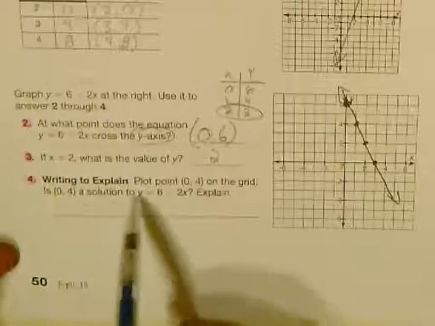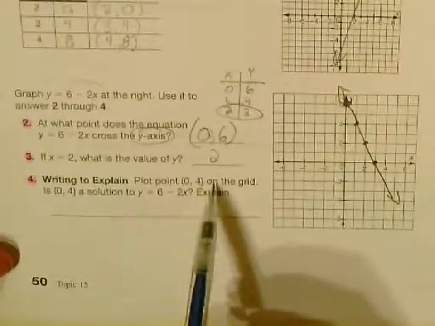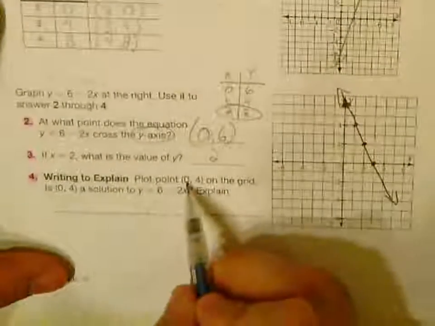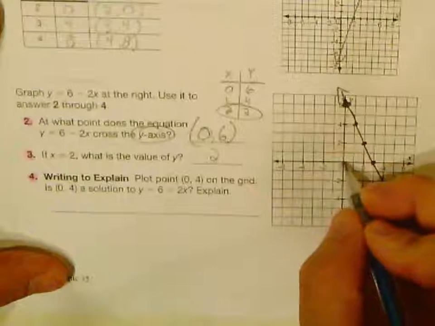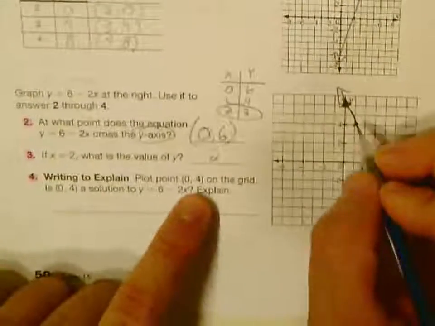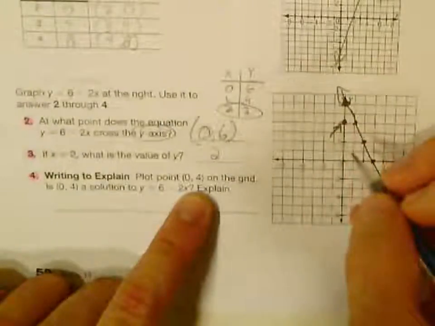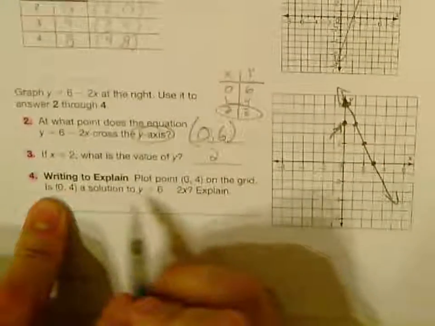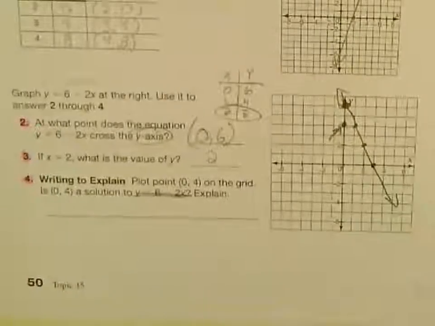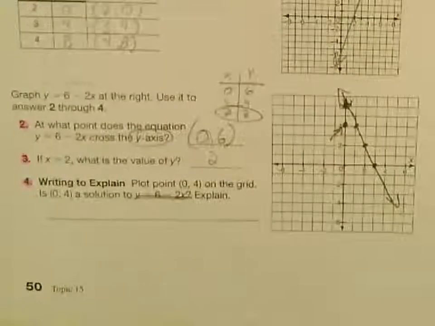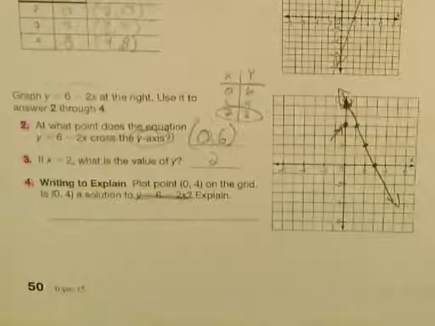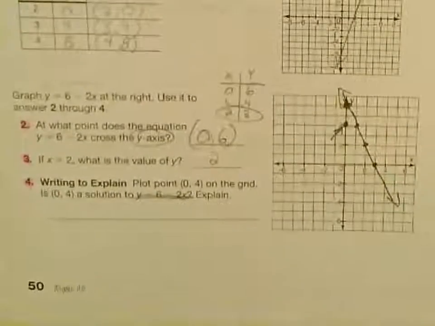And then last one, writing to explain, plot 0, 4 on the grid. So start at 0, go over 0, which is still on the y-axis, and up 4. Right there. On the grid, is 0, 4 a solution to this equation? Explain. For it to be a solution, like I said before, that point would have to be on this line.